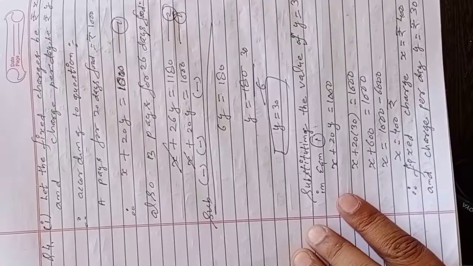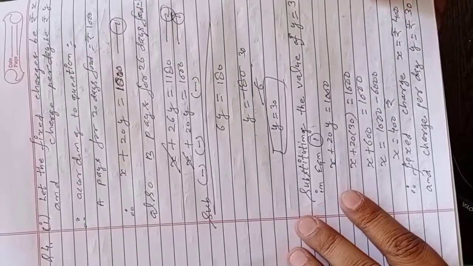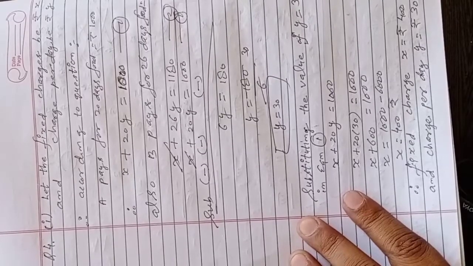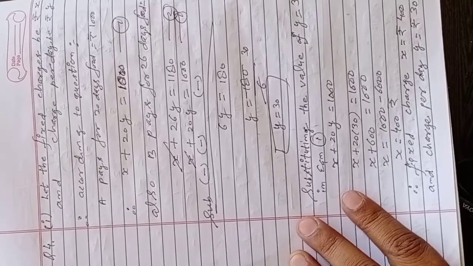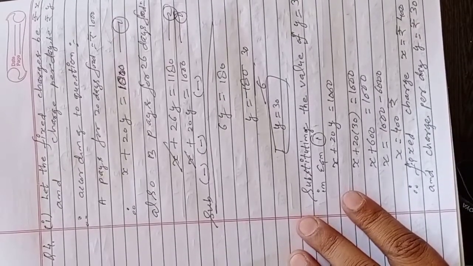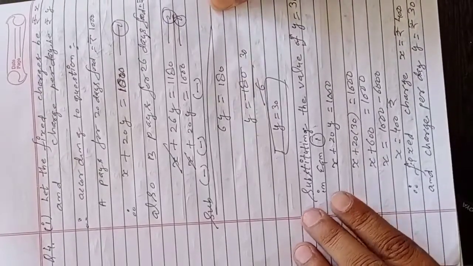So now we are doing question number 4. What is question number 4? Form the pair of linear equations in the following problems and find their solution if they exist by any algebraic method. Whatever algebraic method you want to apply, you can apply.